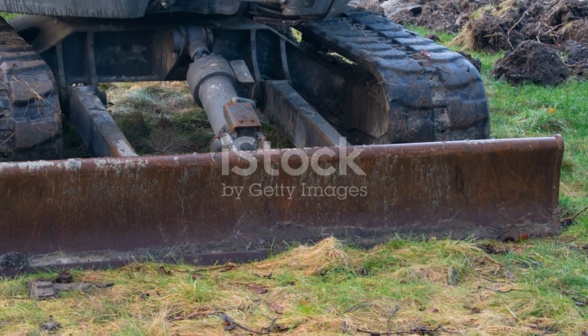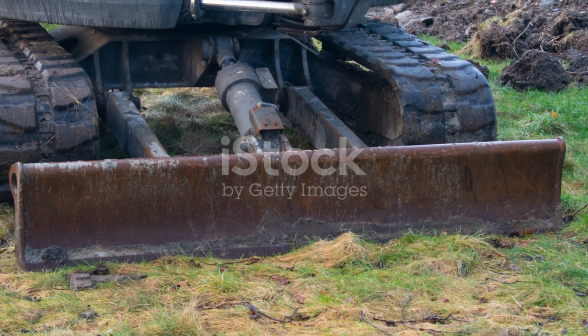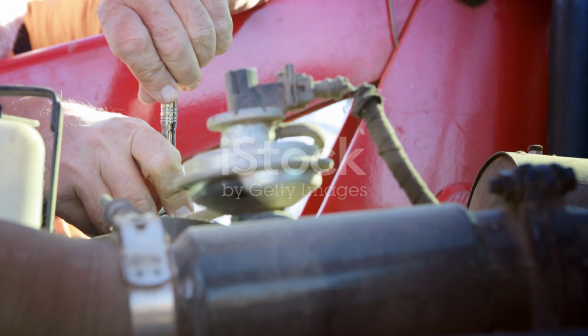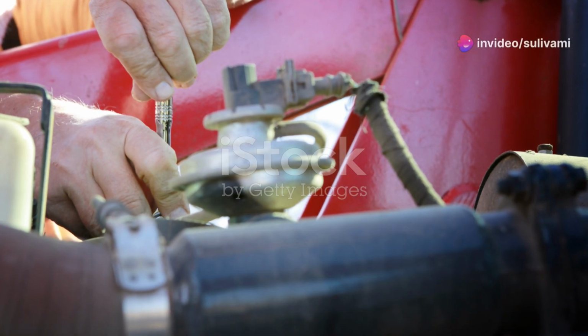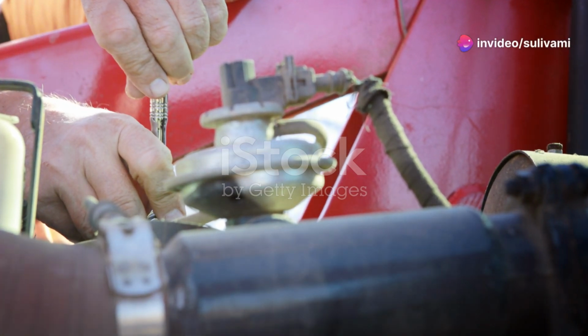When it comes to parts replacement, you can find genuine replacement parts through authorized Case dealers or online retailers specializing in heavy equipment parts. Replacing the brakes?